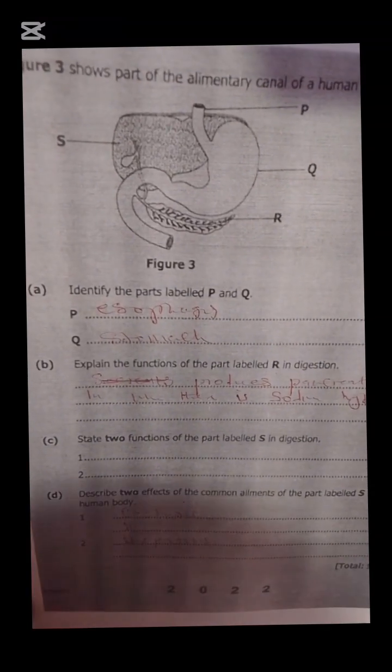If three were required, you can also mention hepatomegaly, which is the enlargement of the liver. So we're talking about cirrhosis and hepatitis, which are ailments of the liver. So this is it about digestion.